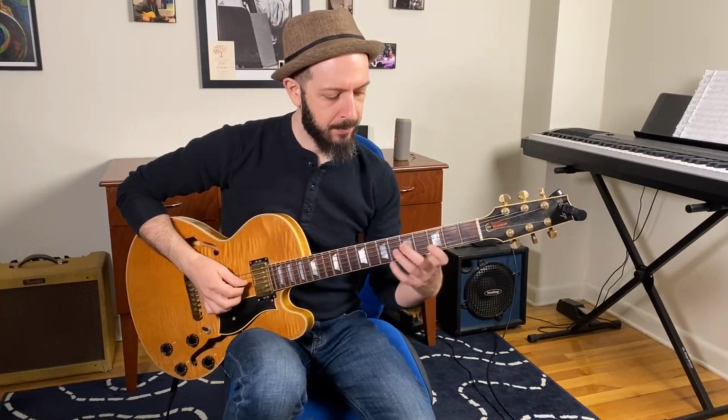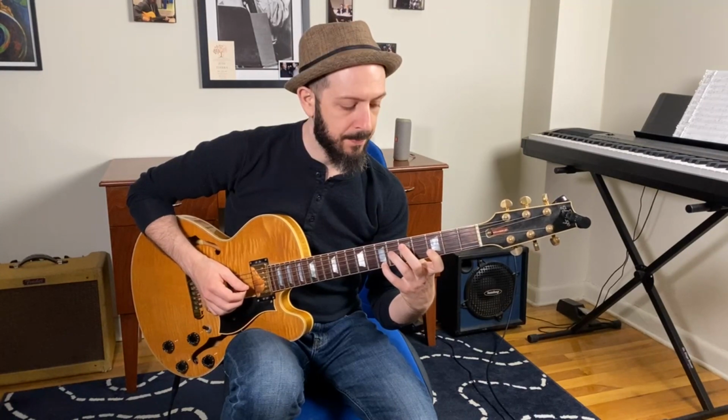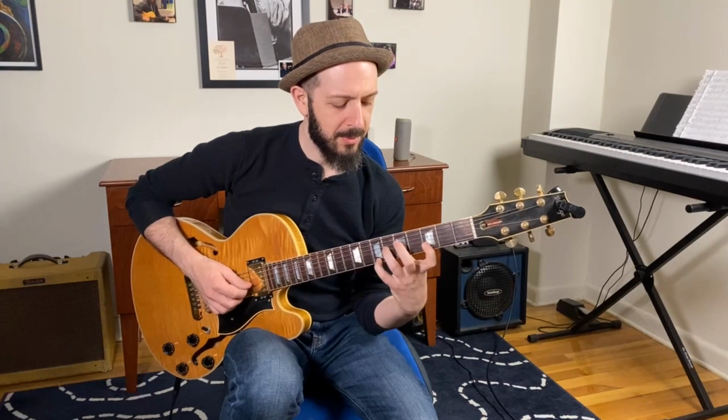So how can we voice lead this voicing to F sharp major? Ooh. Miles, where you at, man? Here's our contrary motion and oblique motion.